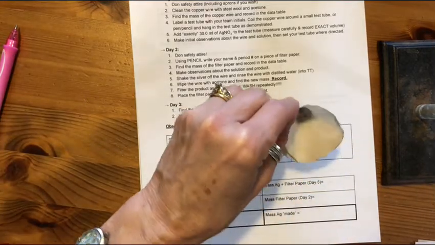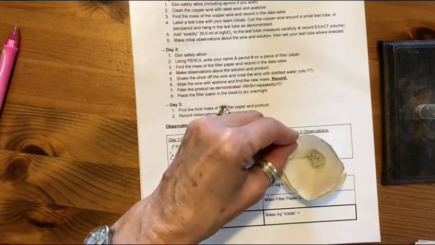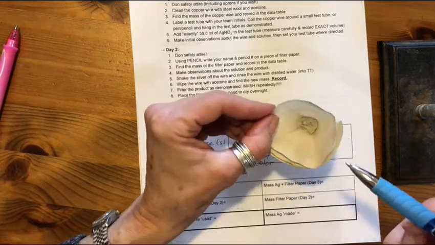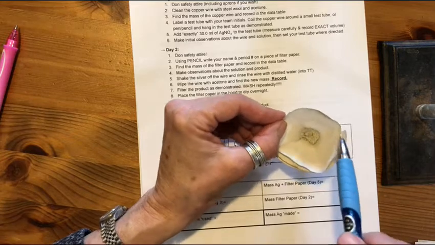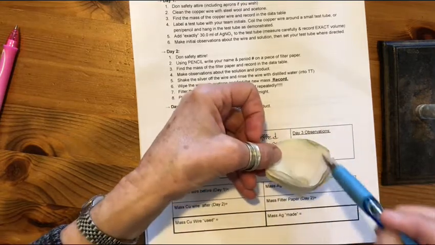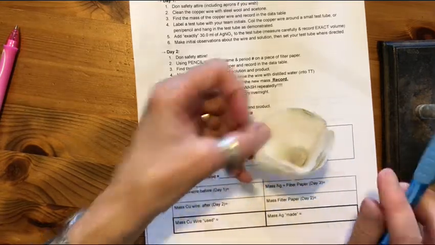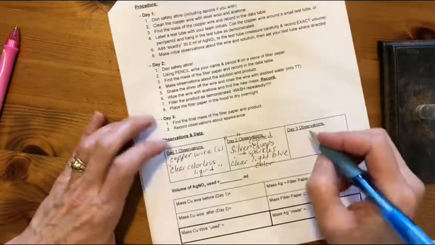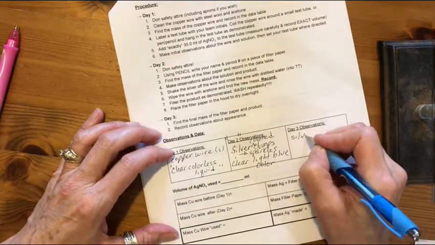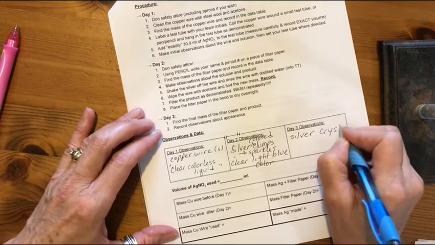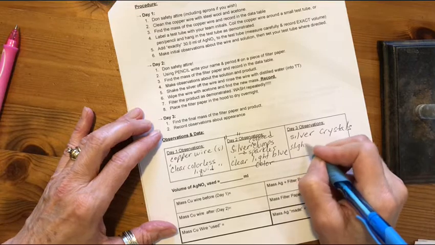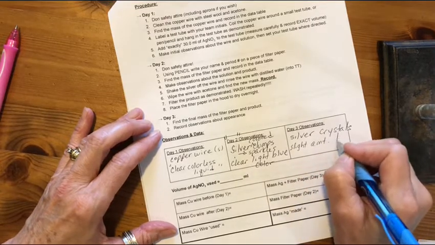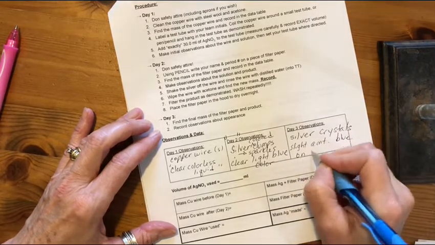And then again, today's solid silver has some sparkles to it. You probably can't see it on my phone video, but you can actually see little needles of the crystals. And then again, there is some blue tinging on the top. Not too bad, but there is some blue tinge on the filter paper. Silver crystals, and slight amount of blue on filter paper.